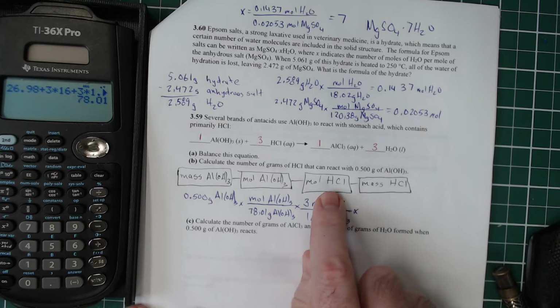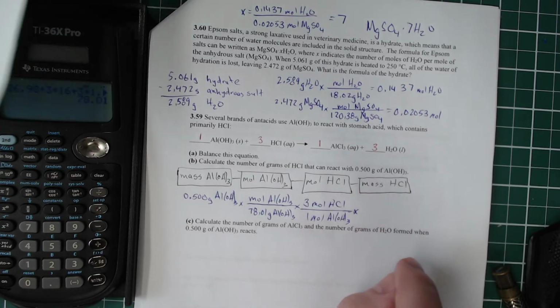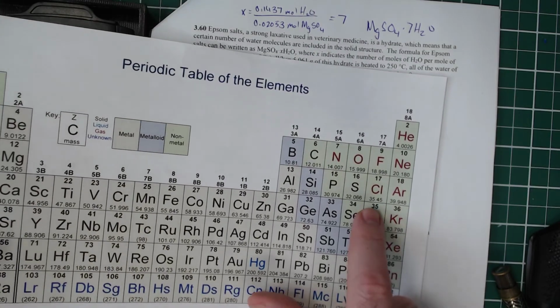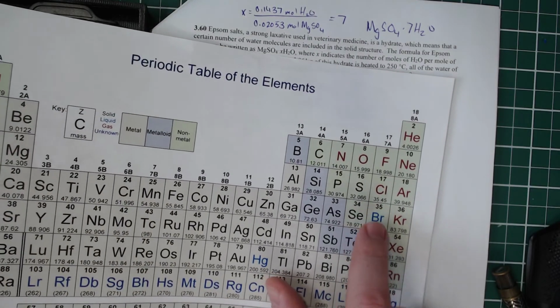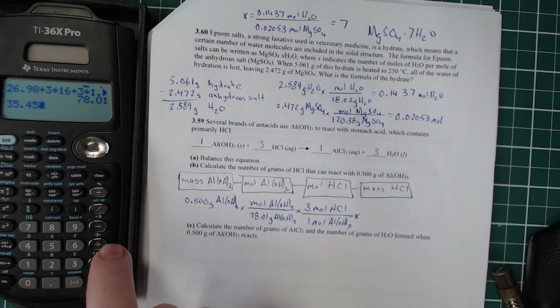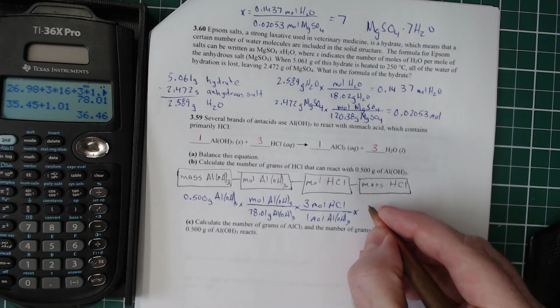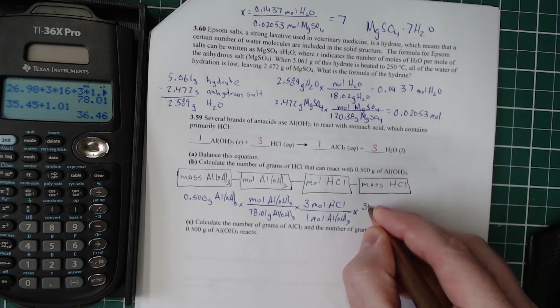Next we're going to want to get our molar mass, because for moles to mass, we use the molar mass. Our molar mass for HCl is 35.45 plus 1.01, and that gives us 36.46.